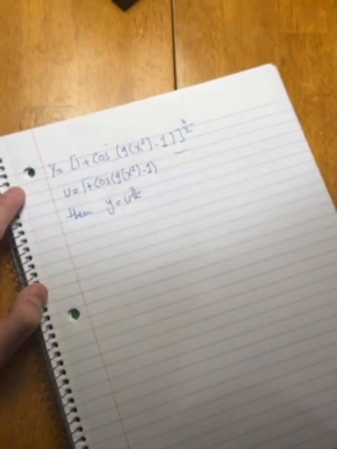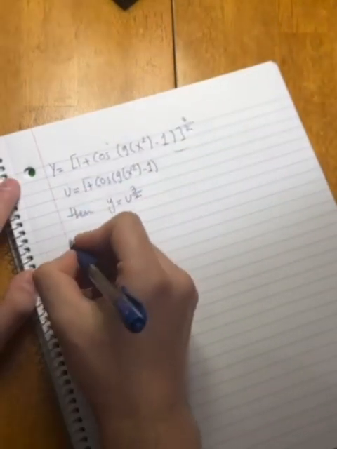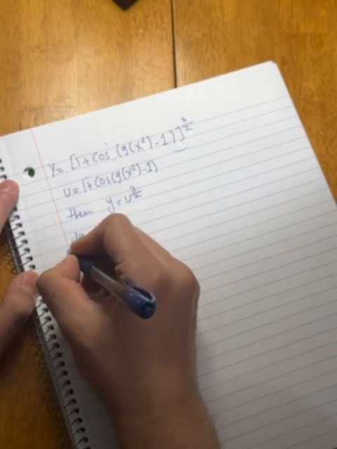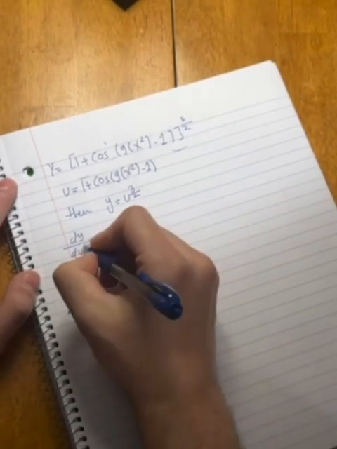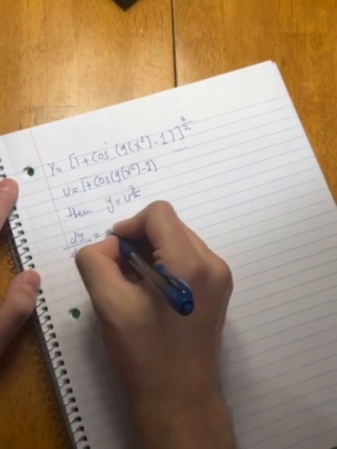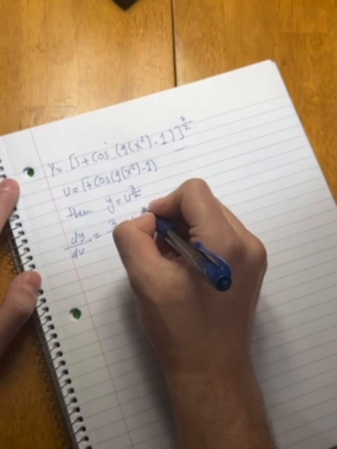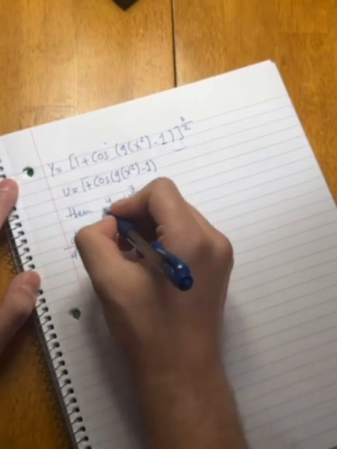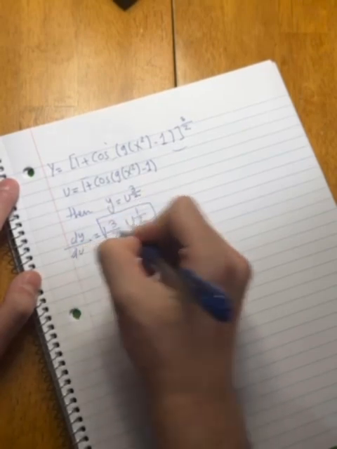Now we're going to find the derivative using the power rule, and this is the first thing we're going to do. It's dy over du equals 3 over 2 u to the power of 1/2. So this is what we get when we apply the power rule.